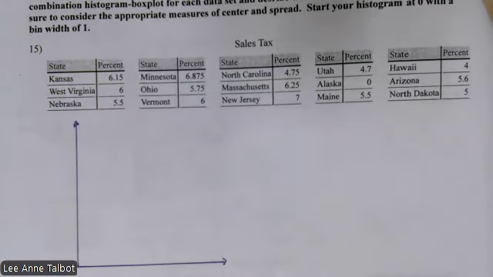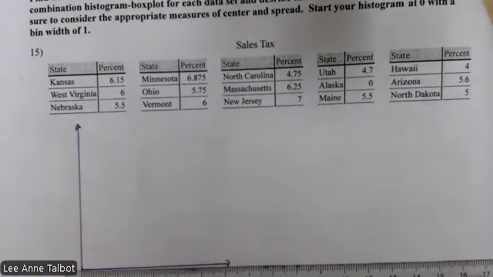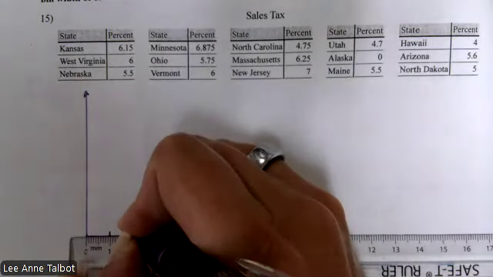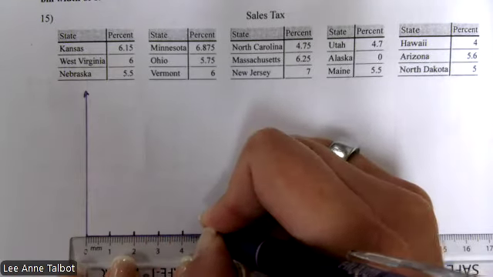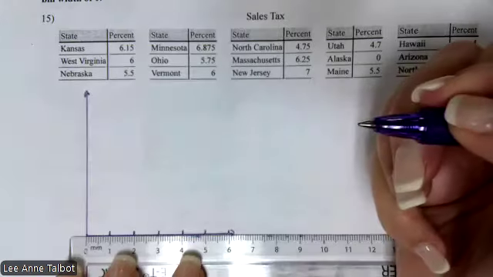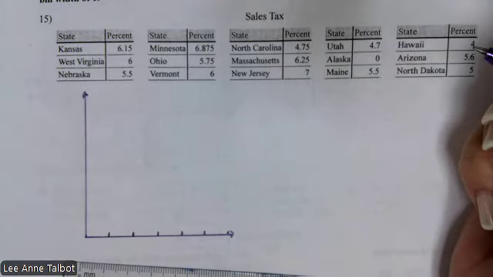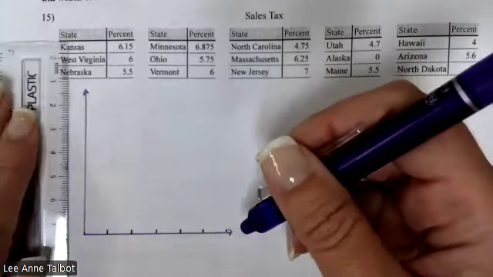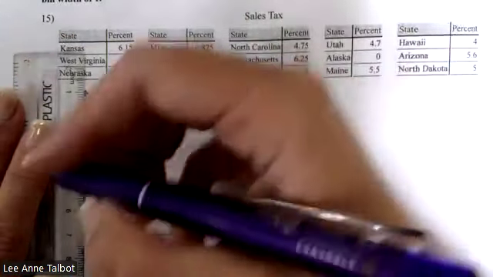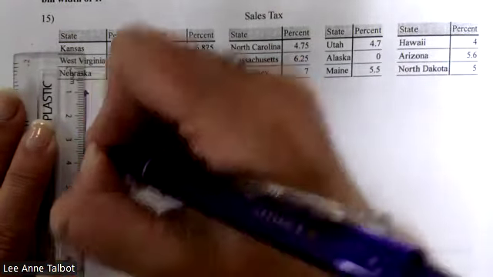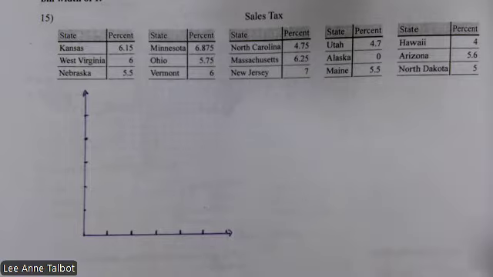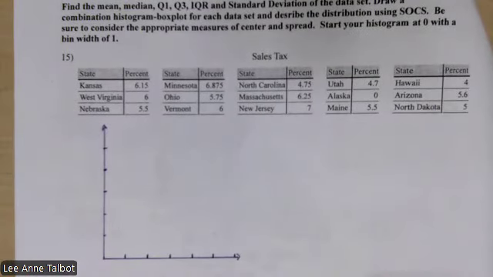Alrighty. So I like to use the centimeters on the ruler to help me make my scale even. It's up to you. I don't know if I have enough of them. We'll see. That's why I'm living in the land of erasable pen.